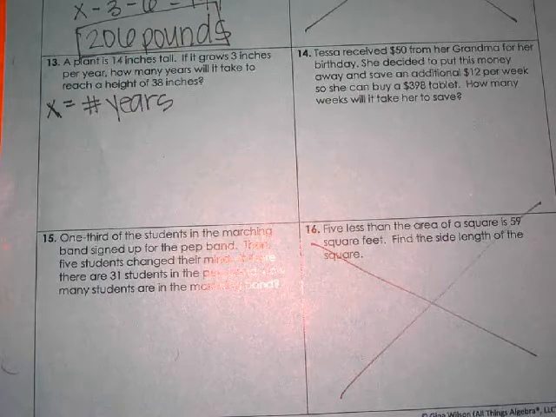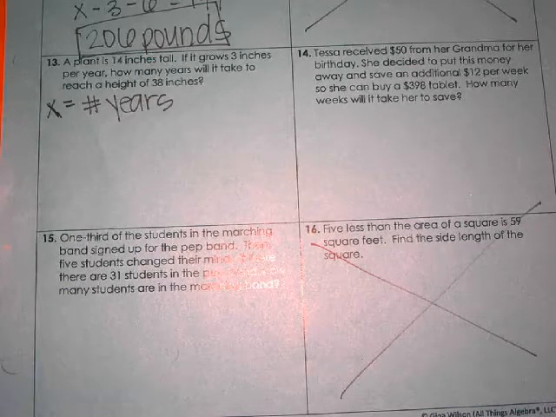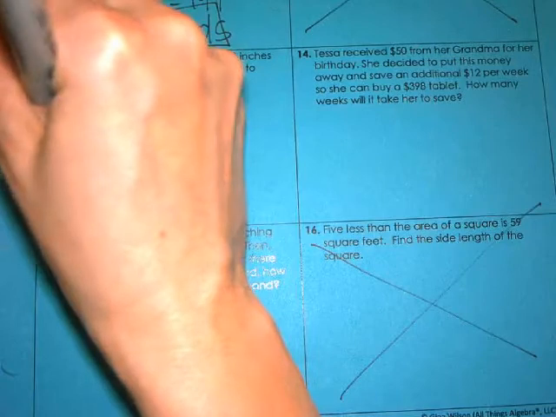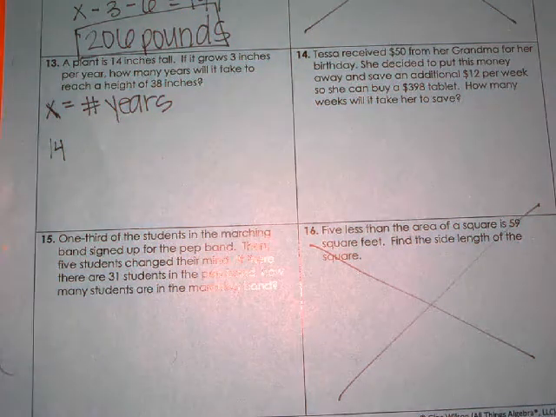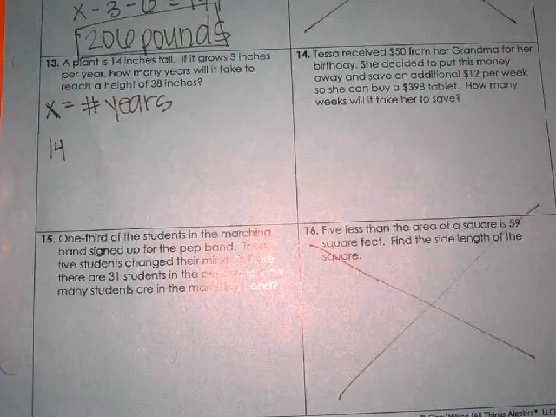So when I do these problems, I always go back to the very beginning and I read that first sentence. A plant is 14 inches tall. What does that mean? That's my start. So I have 14. That's my starting point. It's 14 inches tall when I measured it. Then it says it grows 3 inches per year.